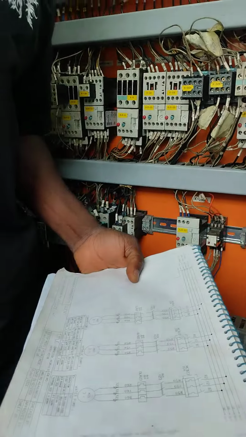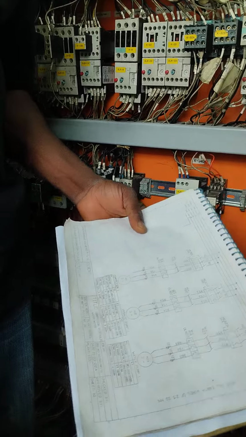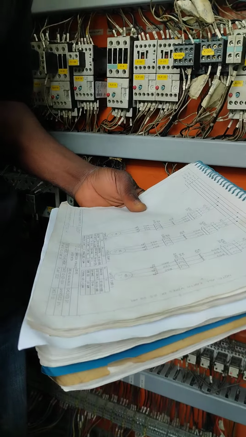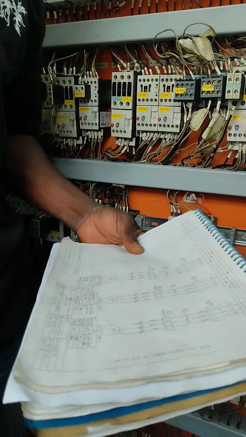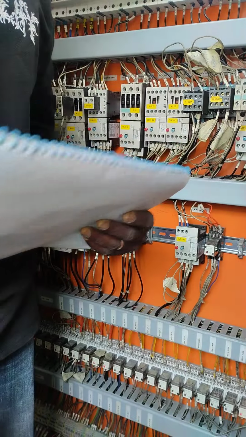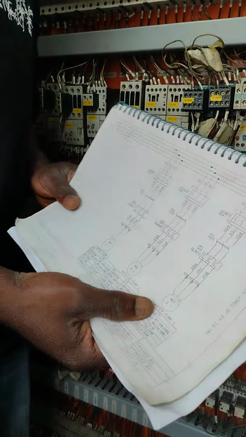Now, gentlemen, we are here at the Bashi plant control panel. We are here to rectify the missile door open and close. This is another Bashi plant. This is the Aquarius Bashi plant. And here is the drawing.